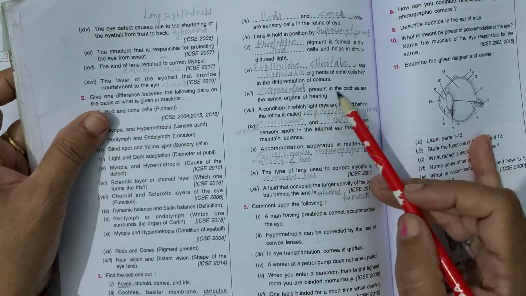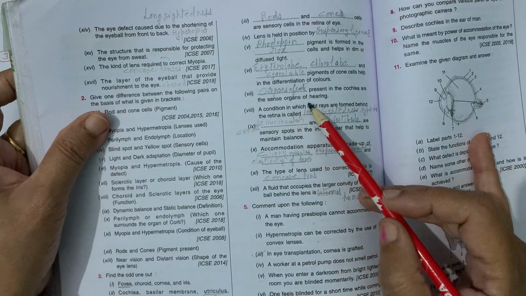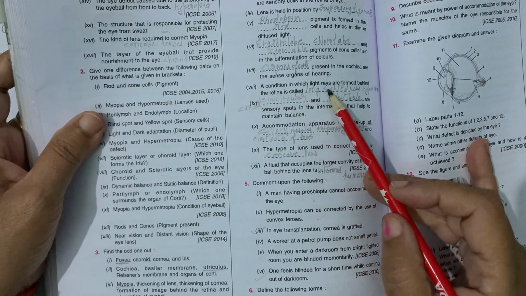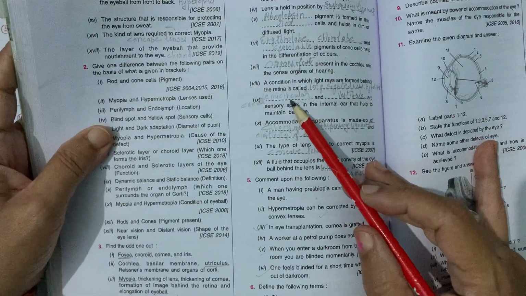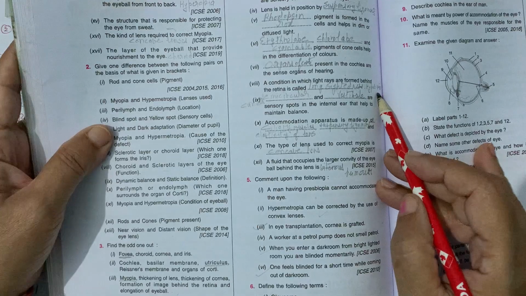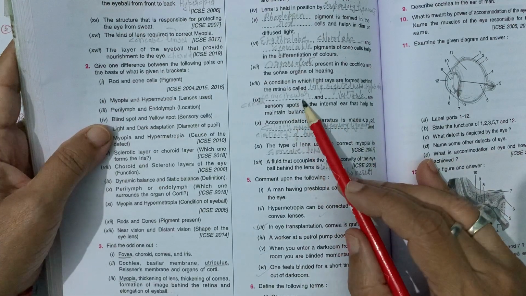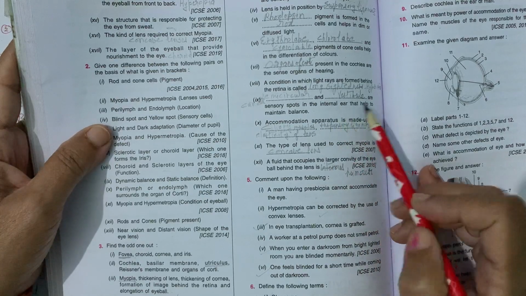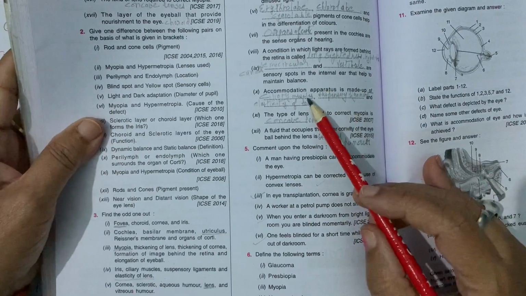Organ of Corti present in the cochlea is the sense organ of hearing. A condition in which light rays are focused behind the retina is called long-sightedness or hyperopia. Semicircular canals and vestibule are sensory spots in the internal ear that help to maintain balance.